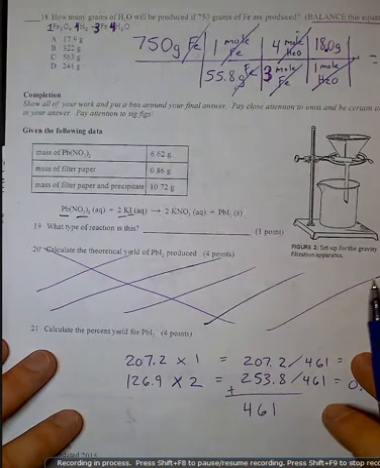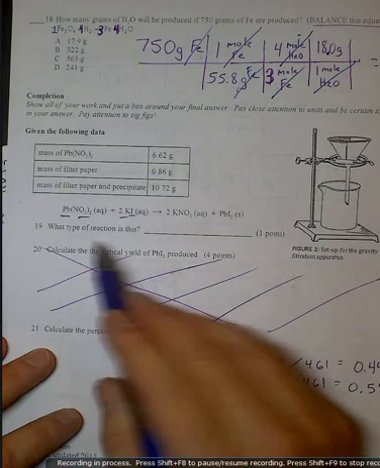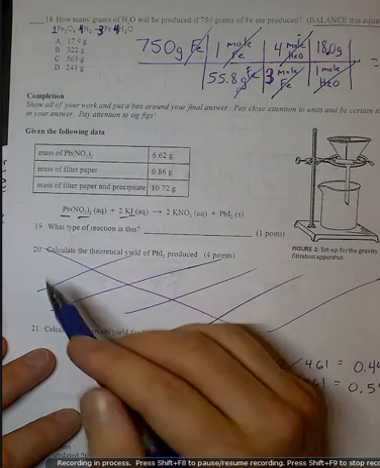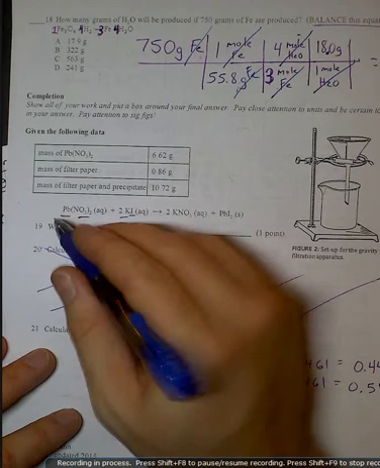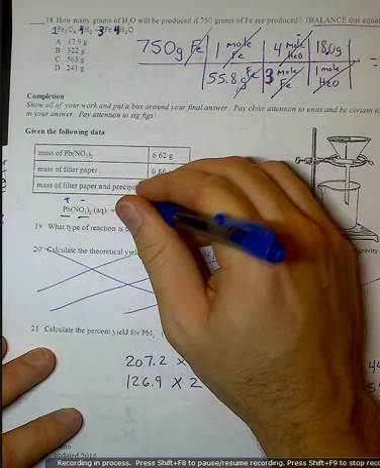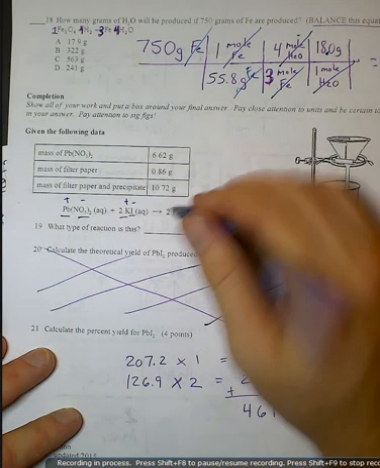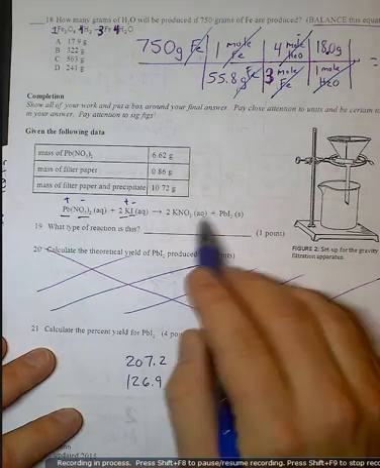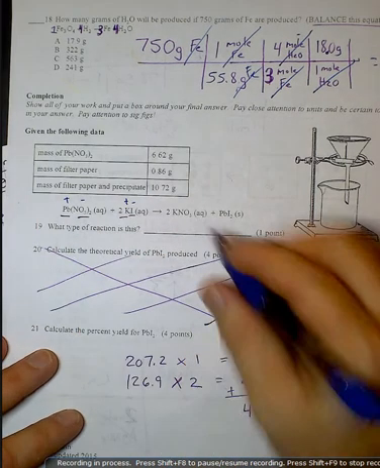Number 19, what type of reaction is this? Okay, we're just going to go through these, still select the right answer. We have a positive, a positive, and a negative, and they switched. K went with our negative, our other positive went with our other negative. This is a double replacement.